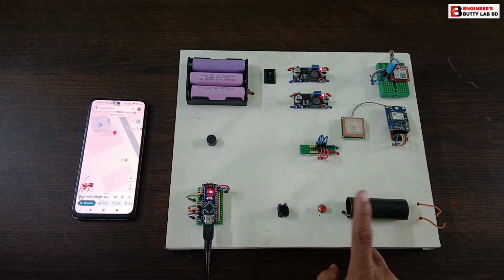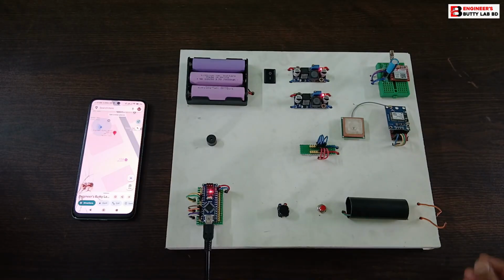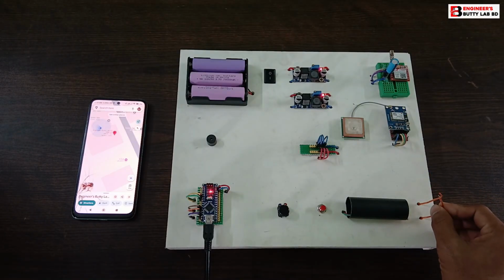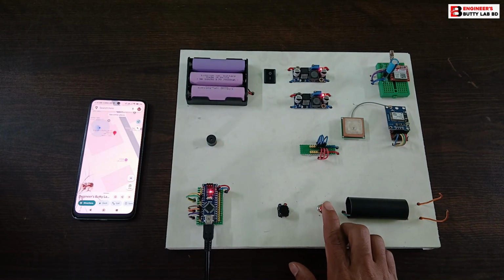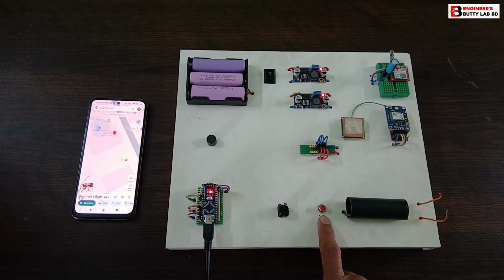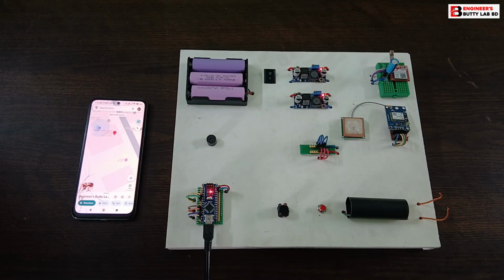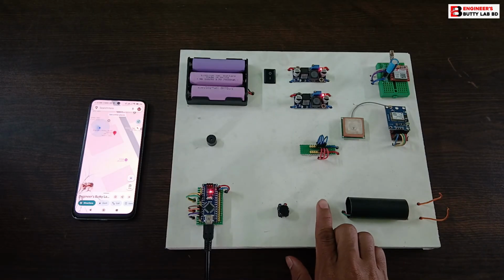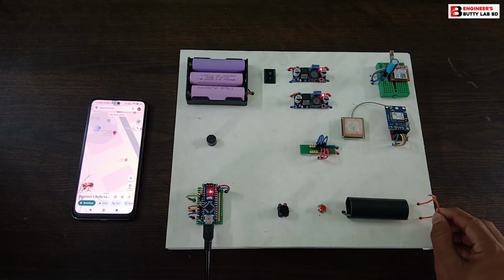One step is still not shown to you, it's our high voltage generator system. When any unknown person disturbs any woman, at that moment she can press this red switch to attack or save herself.